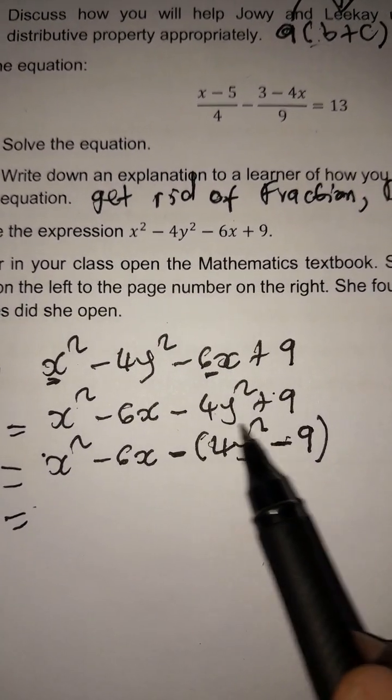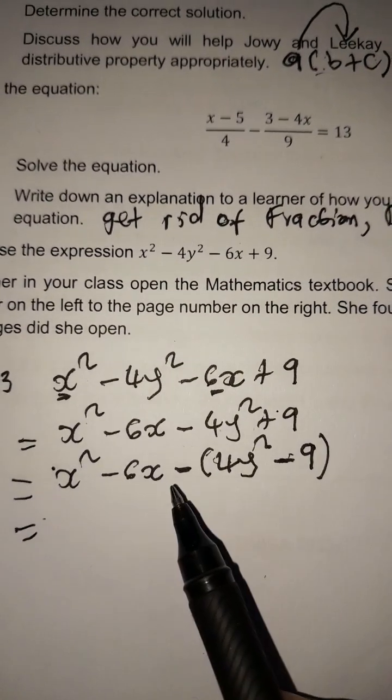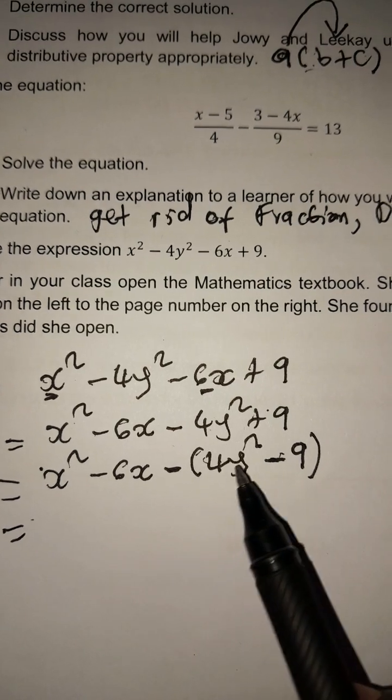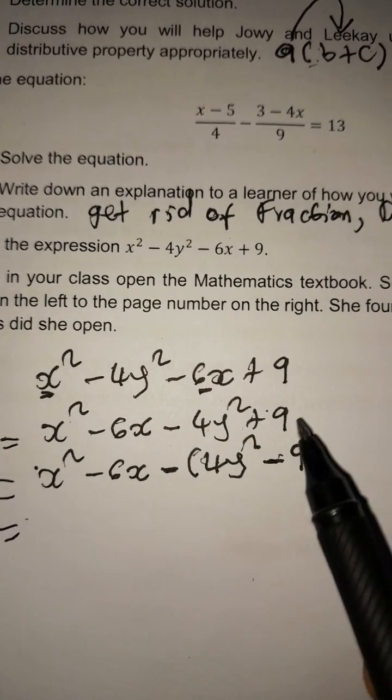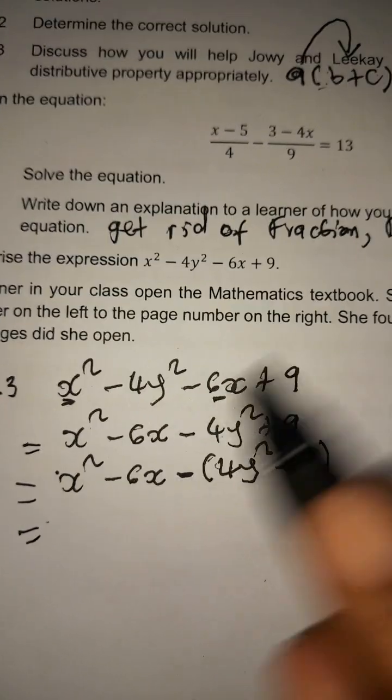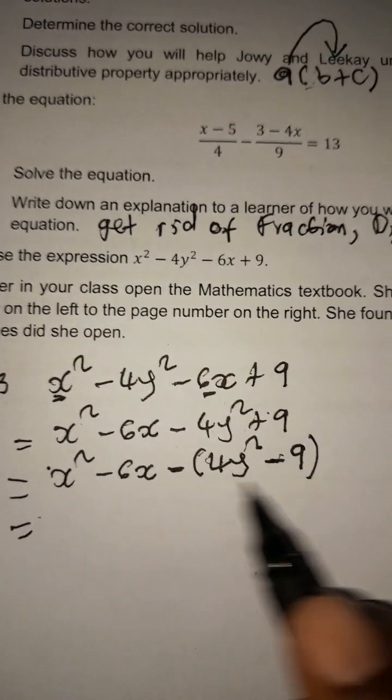So I did factor out a negative here. When I factor out a negative, I know that negative times 4y squared will give me negative 4y squared. And negative times negative will give me positive 9. So from here, I can take out the highest common factor.